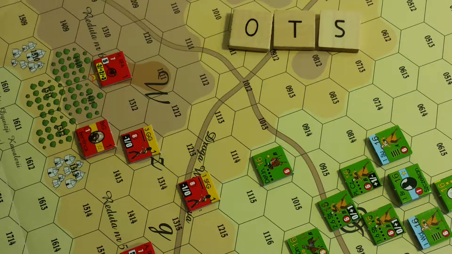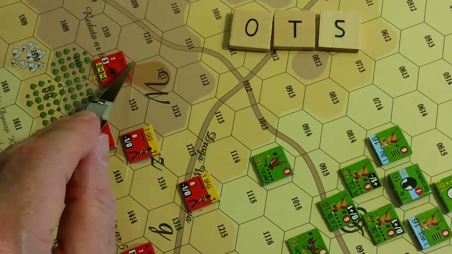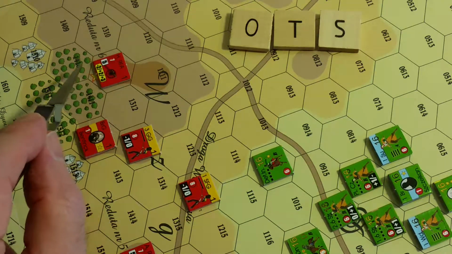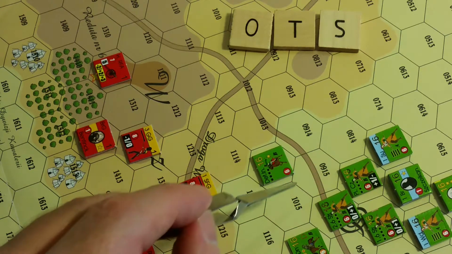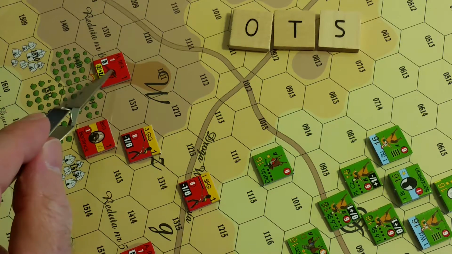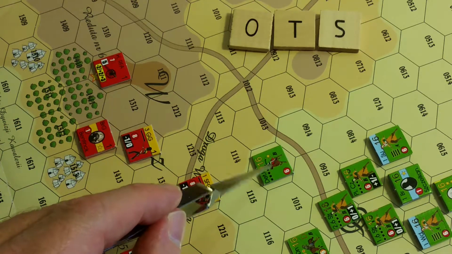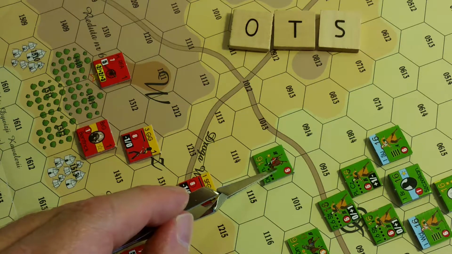So first, the very basics about line of sight. A lot of it's basic, but here we have the artillery up here. It is 1, 2, 3 levels above all these Russian units down here. So first, I would like the artillery to be able to fire at the cavalry here.